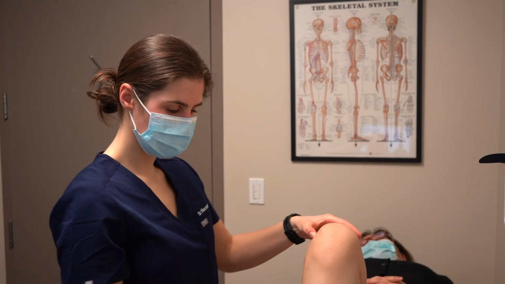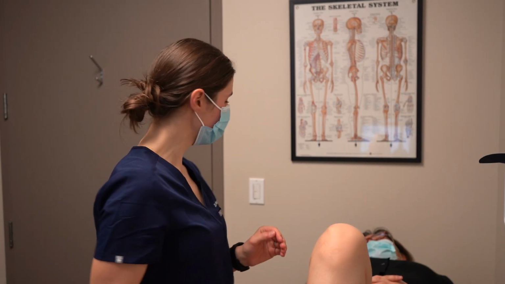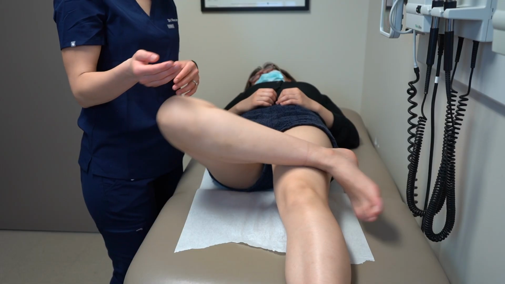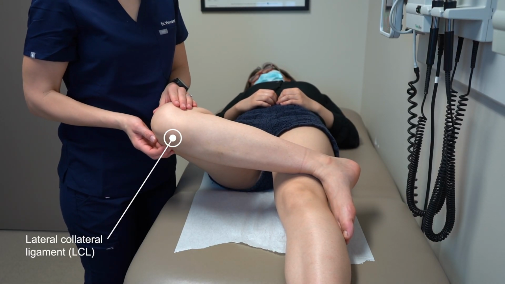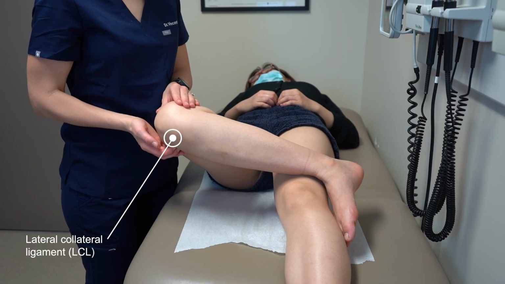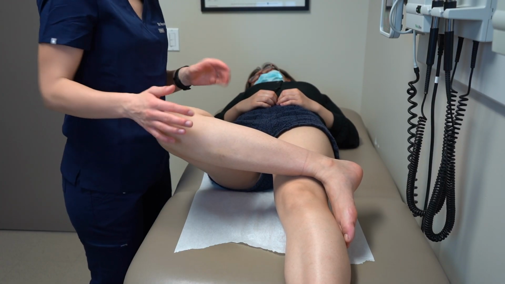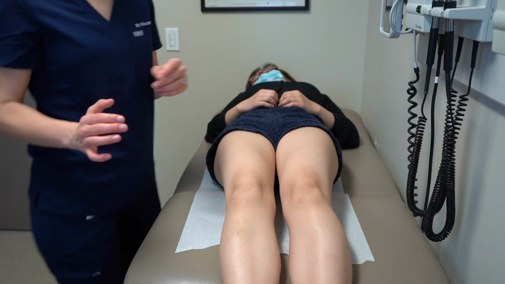Okay. Next, Eva, can you cross this leg over this one to make a figure of 4 position? Great, and just relax that knee as much as you can. So I'm just palpating laterally for the lateral collateral ligament, and it does feel intact. Okay, you can straighten this leg out.